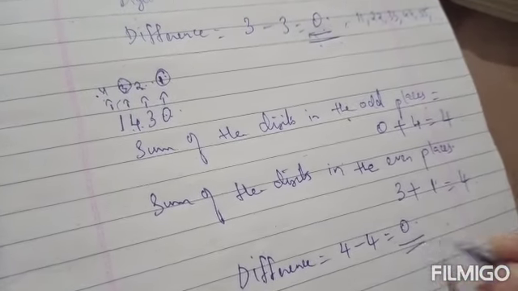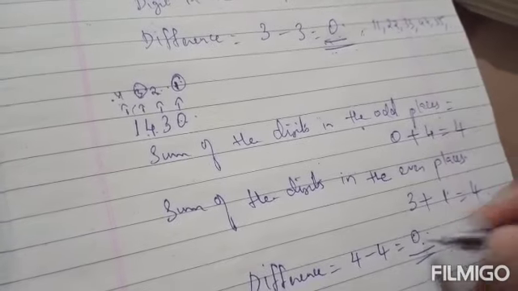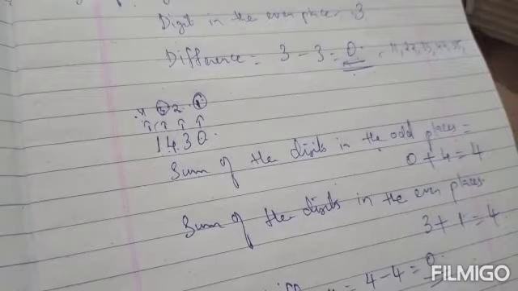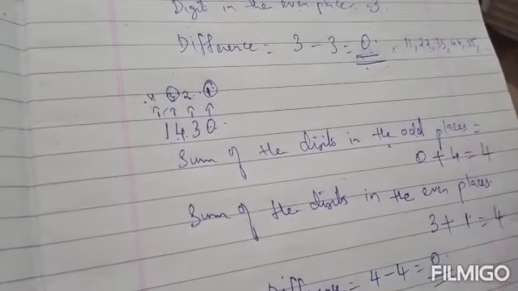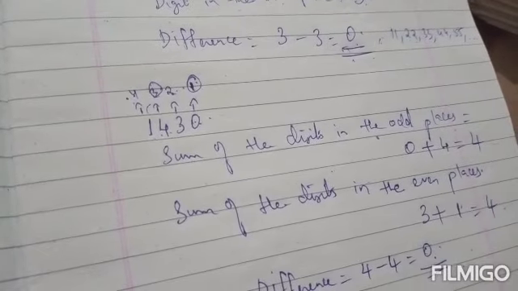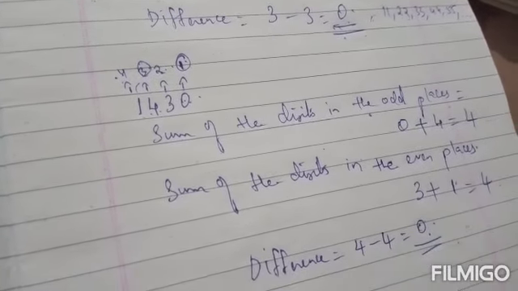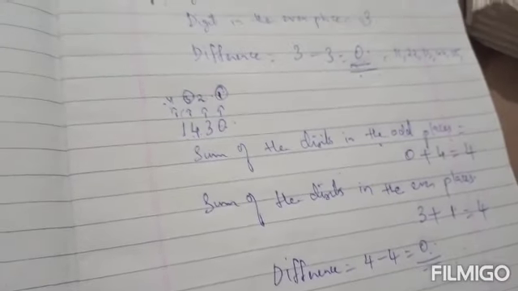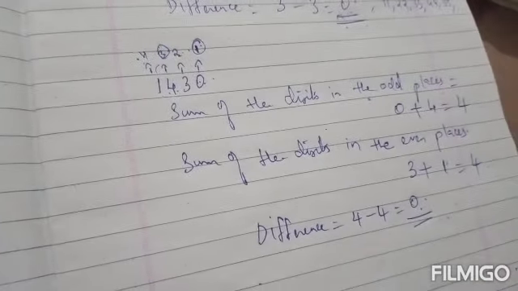So if the difference is 0, we can say that this number is divisible by 11. If the difference is 0 or divisible by 11, that is 11, 22, 33, 44, 55, 66, etc., any such number, we can say that this number is divisible by 11. So this is the divisibility test of 11.